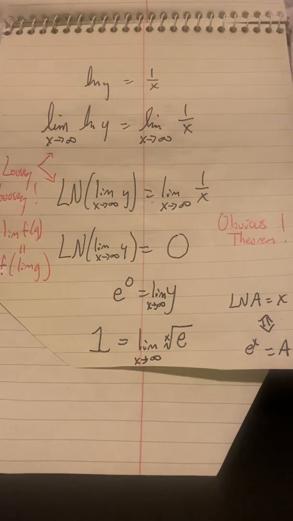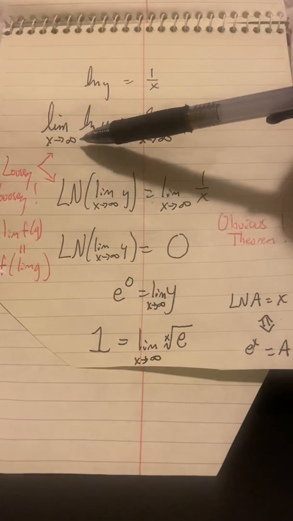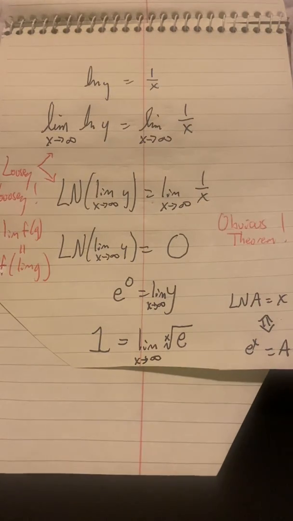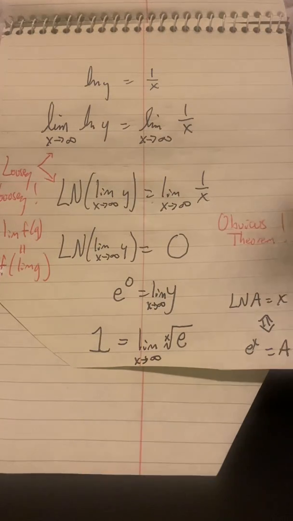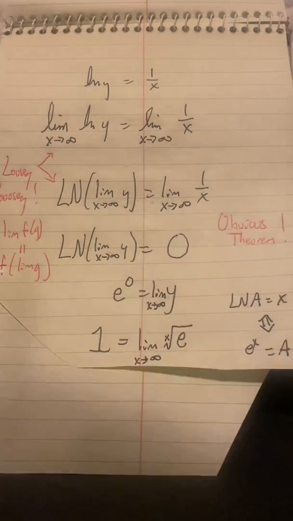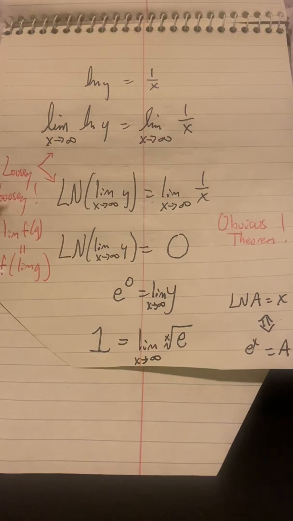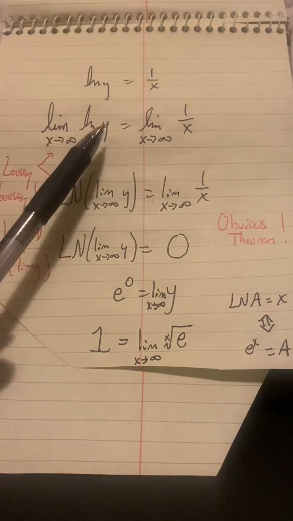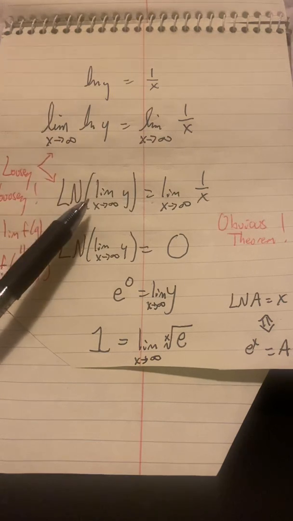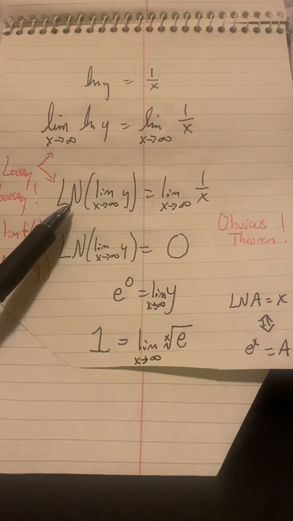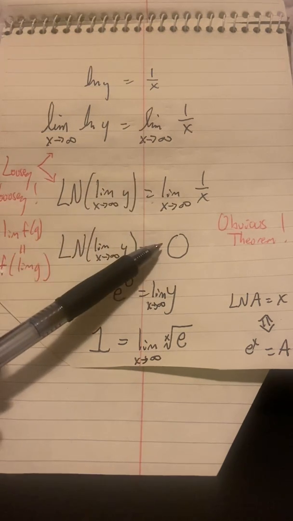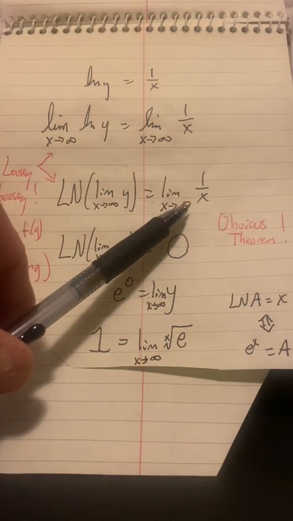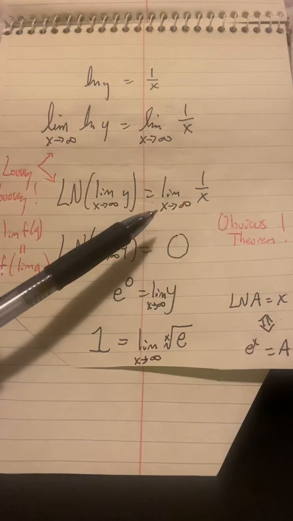We'll take the limit of both sides because we want to know the limit as x goes to infinity. So we take the limit of both sides, and we remember the loosey-goosey theorem from Calculus 1. If we take the limit of a composition, we can take the composition of the limit. That's what this says right here. And what that means is I'm taking the limit of a function that's been put into the natural log. So I can take the limit of that function and then put it into the natural log. So that's what we did over here on the left. On the right, we just say, oh, that's obviously 0. Remember the obvious theorem from Calculus 1? I think if you plug in ever larger numbers for x, you'll see that's going to 0.